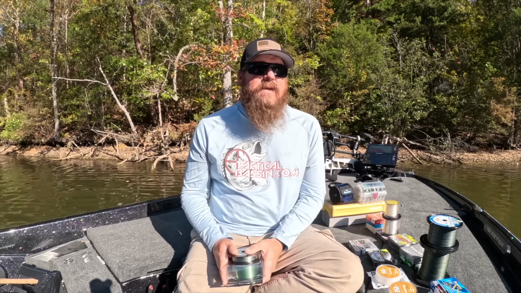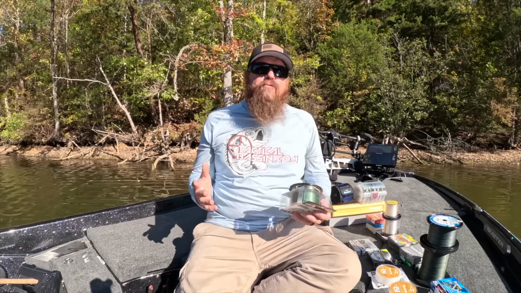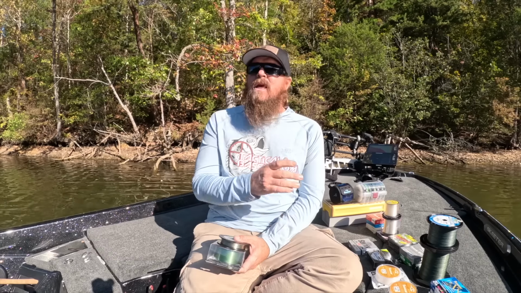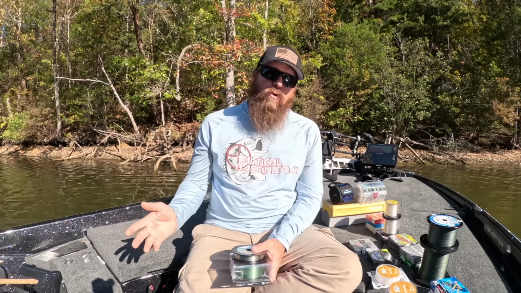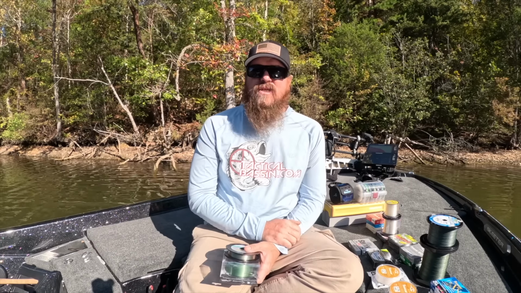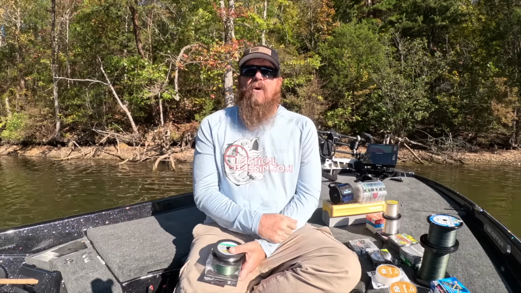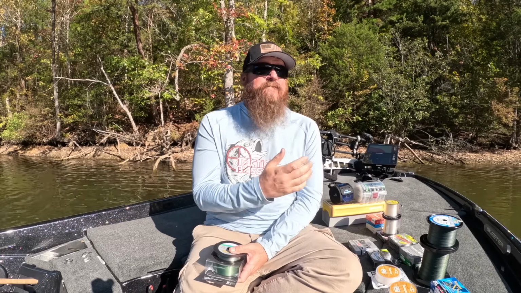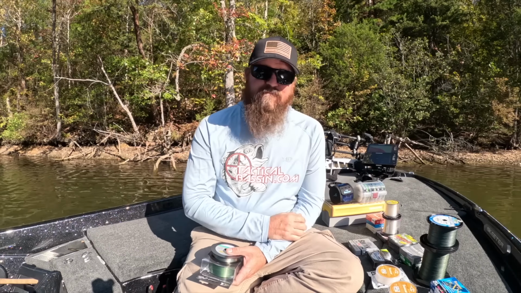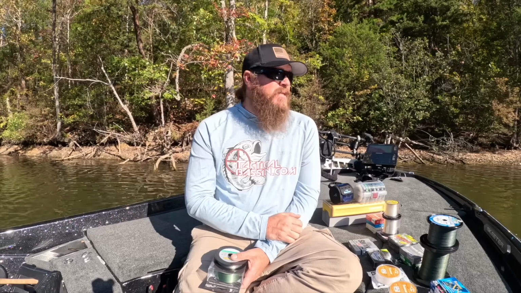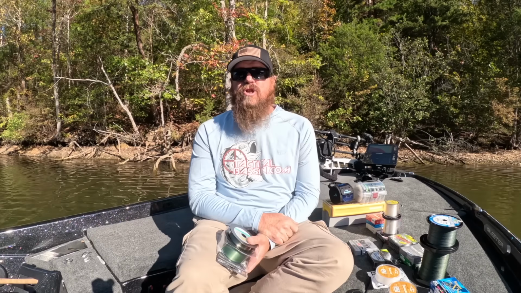Monofilament is going to be a more value-packed line. So you can save a lot of money fishing with mono. Typically, the line is going to float. So there are some advantages there. It's also going to have quite a bit of stretch to it. Okay, it's a line with a lot of give. Now, obviously, there are times when a floating, stretchy line is a negative. That's why you have other options. But there are times where that's a major advantage too.